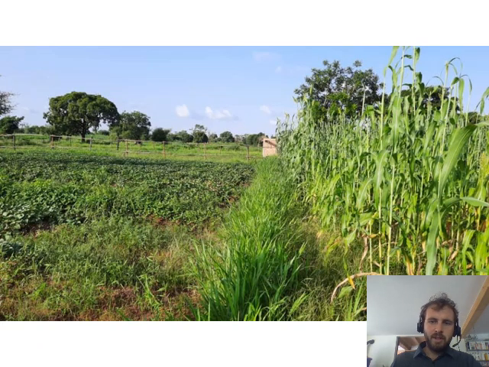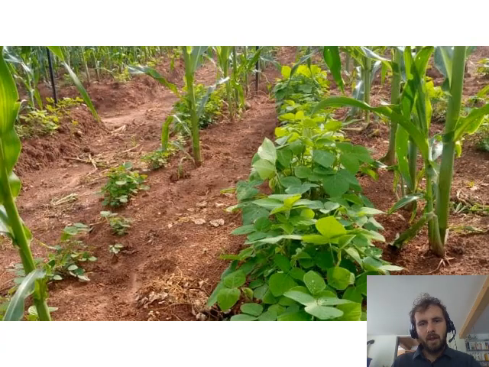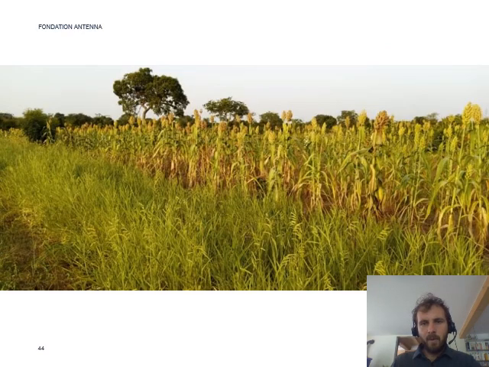So a few pictures of this zone. Here you have separation of 2 plots of this zone. On the right you have maize, and on the left you have sweet potato in this case, separated by groundnut. Here the association of maize with desmodium in the push-pull system. And here a plot of sorghum on the right, separated from the other plots by a Brachiaria hedge.